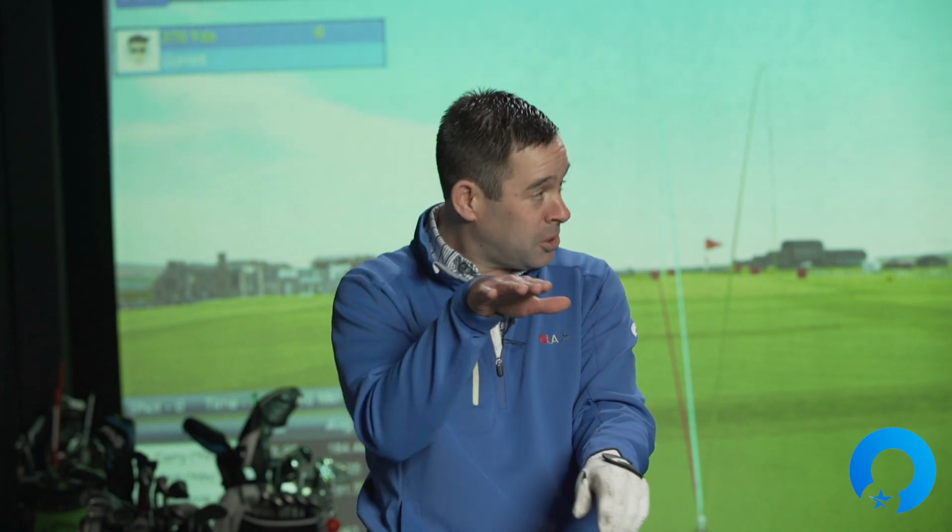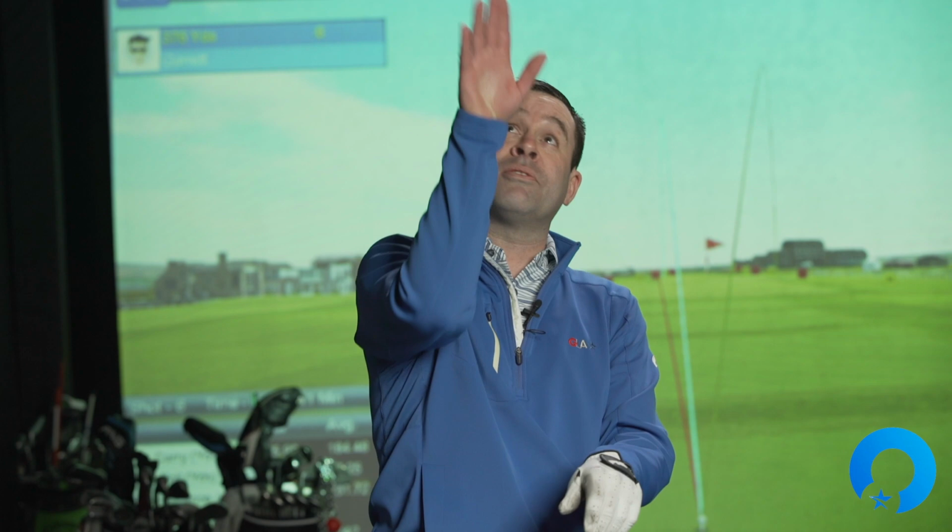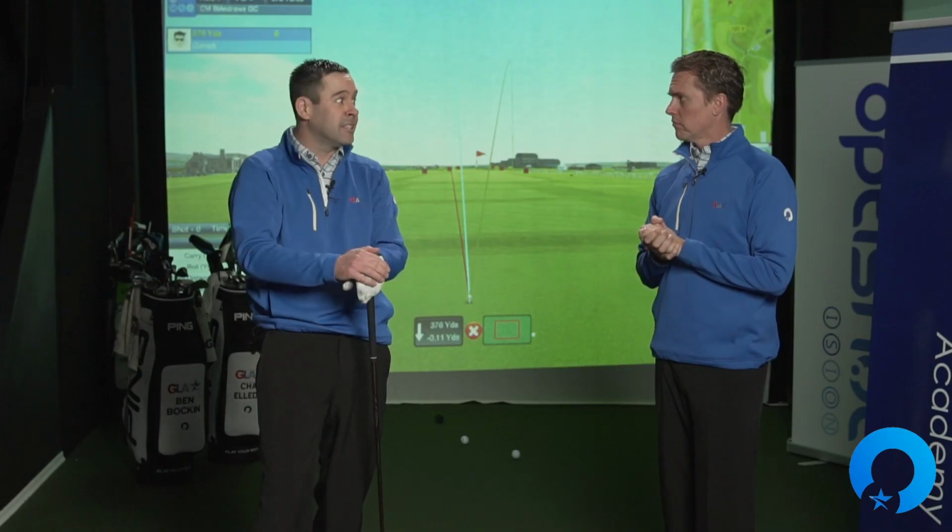So if I'm ever into the wind and it's coming right in my face, I'm probably going to hit down on it a little bit, just so it pierces through the wind, because I don't want to float it up in the wind so it comes back and hits me in the face. Kind of like the Tiger stinger. Yeah, the Tiger stinger. All right, very good.